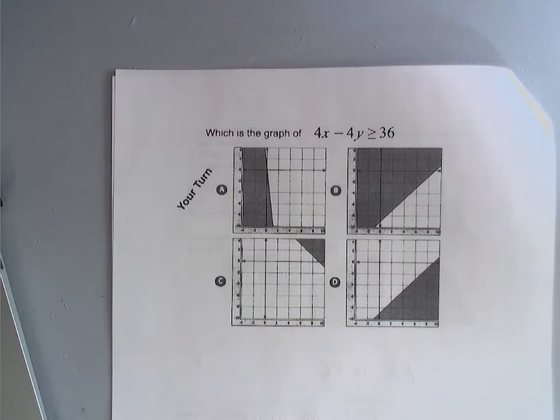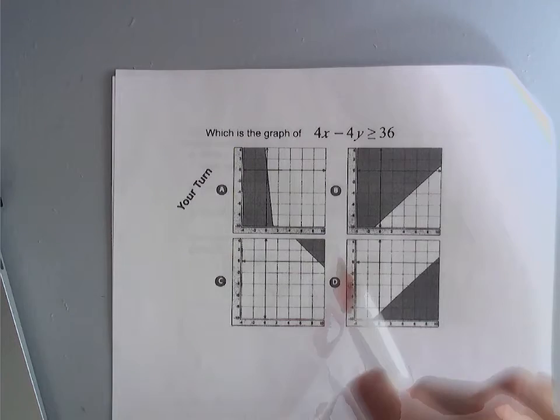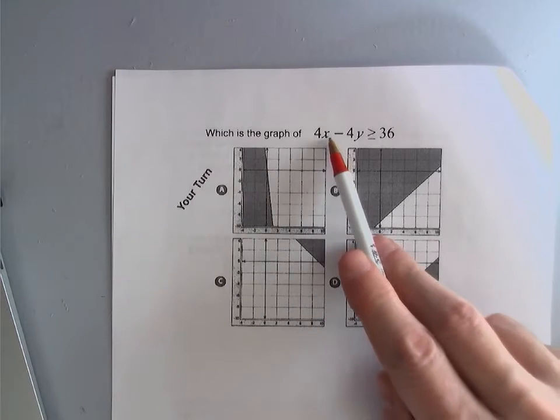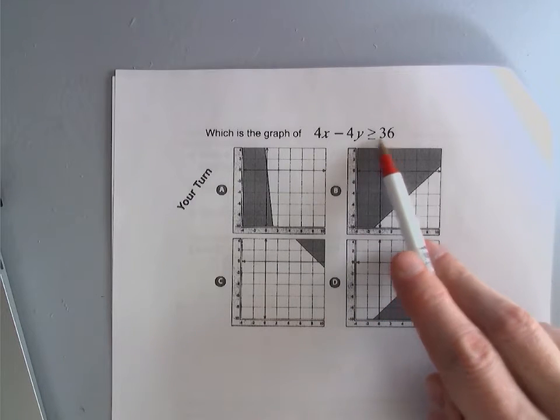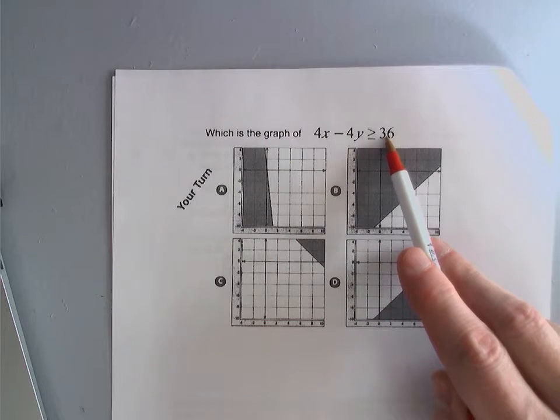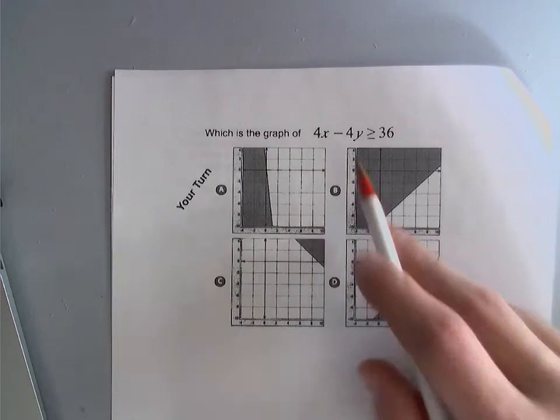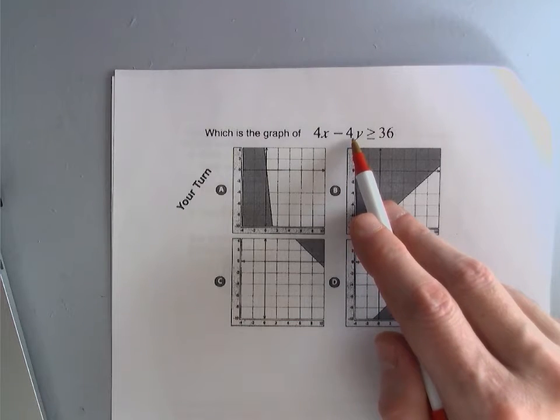Okay, this is part 3 of lesson 3.5. Look here, it says, which is the graph of 4x minus 4y is greater than or equal to 36? So one thing that might be easier to do is if we actually translated this into slope-intercept form.